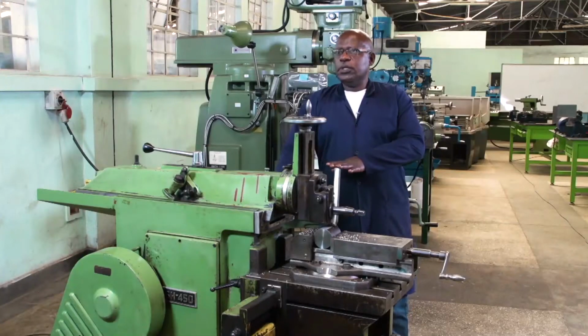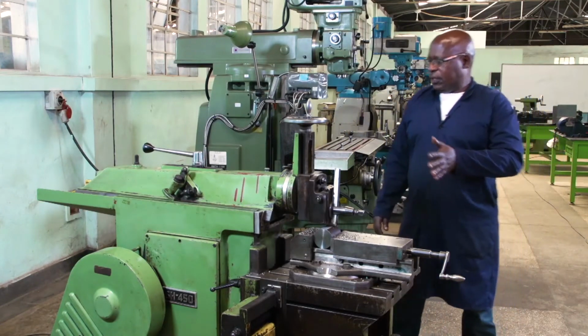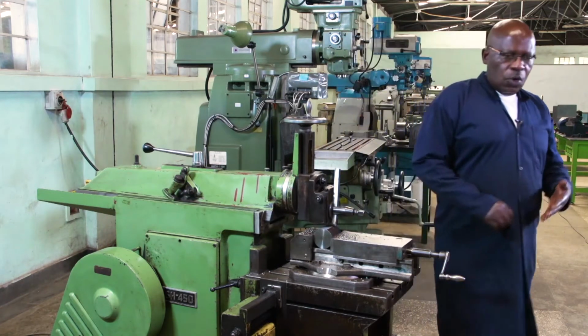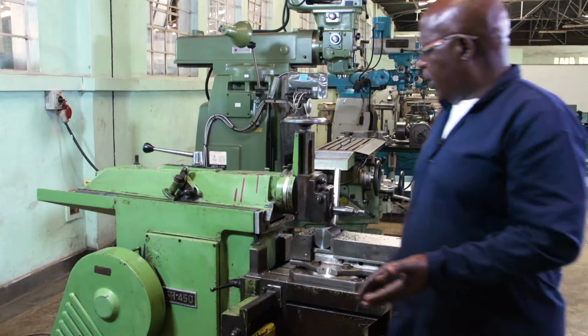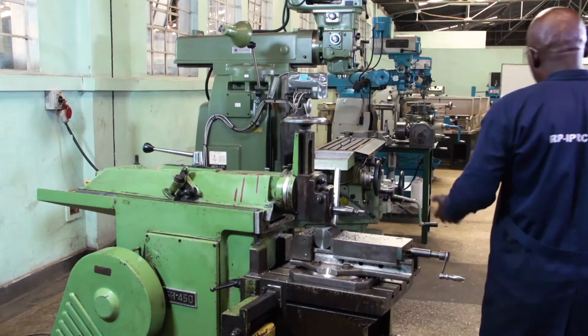Regular inspection is necessary when my machine is working. You have to inspect all moving parts and see if there isn't a problem. Now I start the machine.